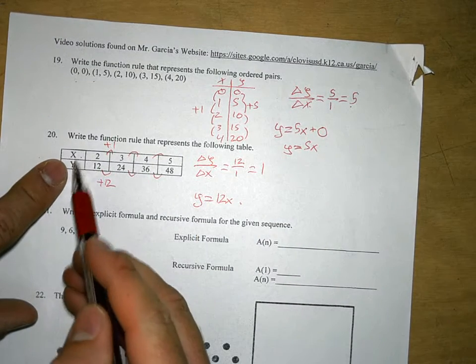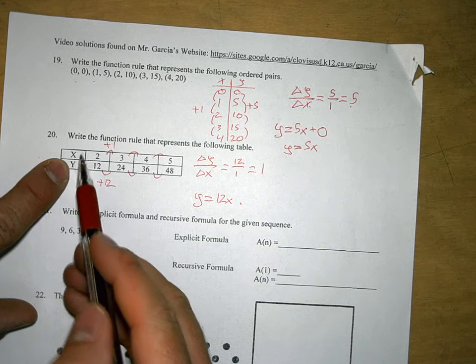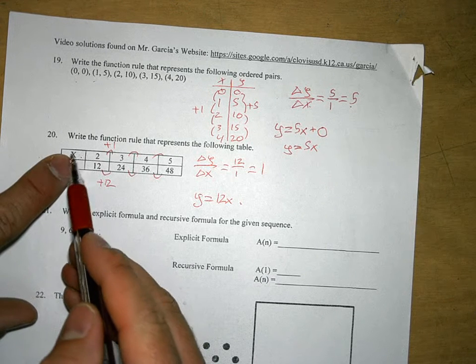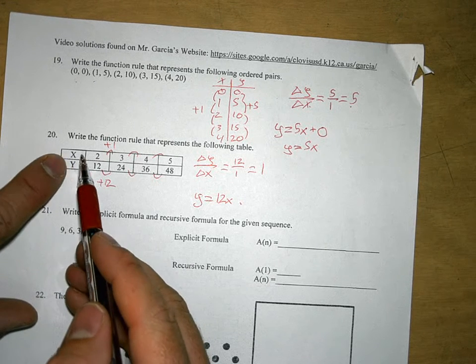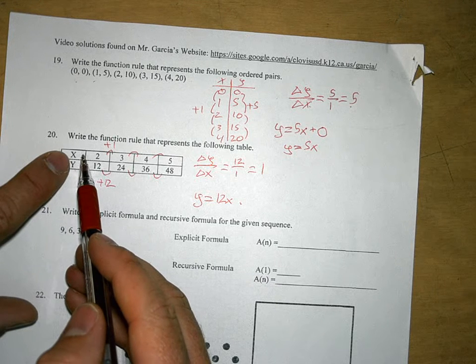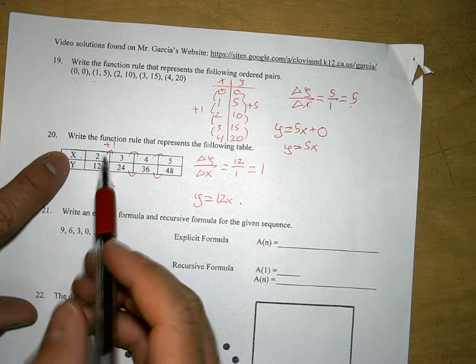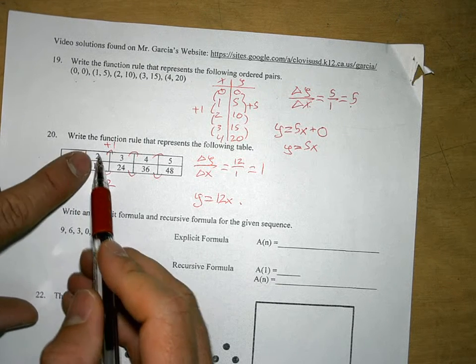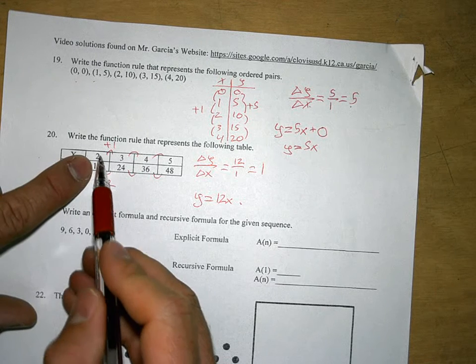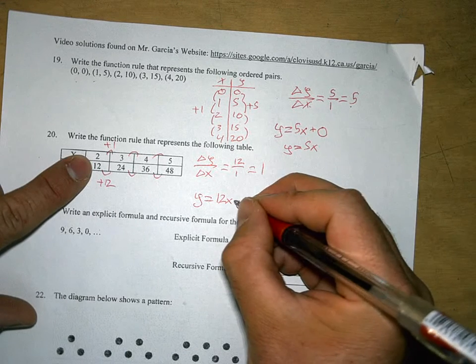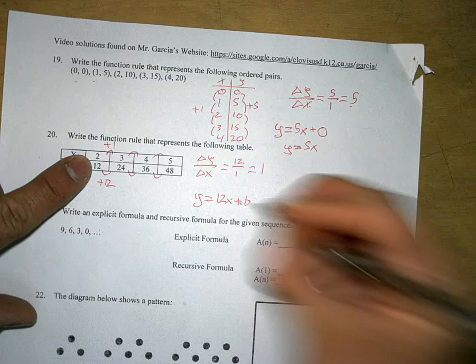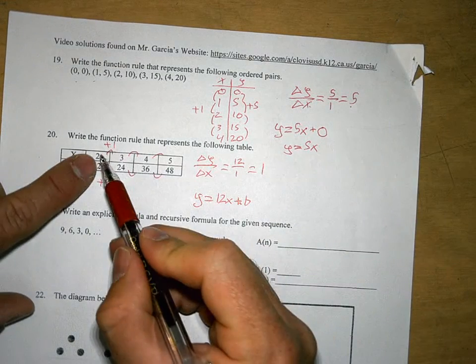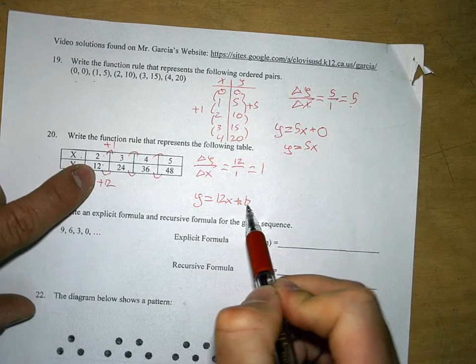But we have an issue. I don't know my value for x when it is 0. There's nothing in the table that states the value for y when x is 0. So there's a second way to find the y-intercept. That's plug a point in and figure out what you have to add to it to solve for b. So I know that this has to be my y-intercept, plus b. Let's plug in an x and y and then solve for b.